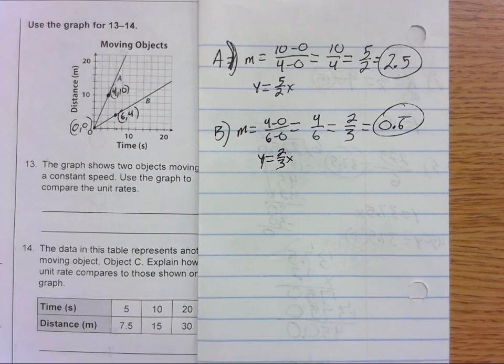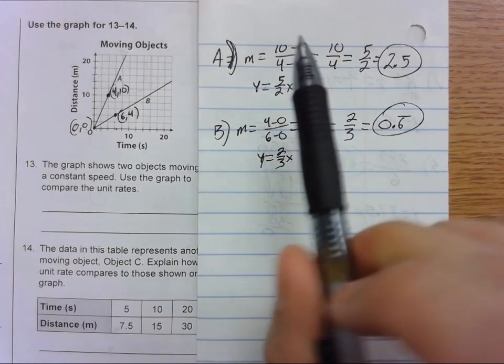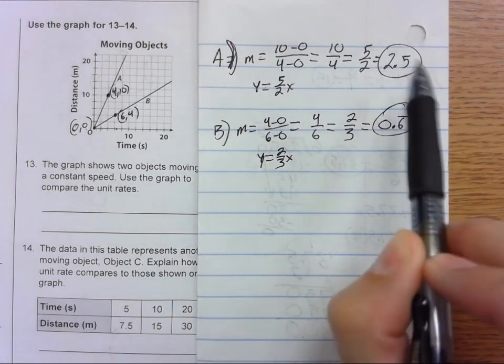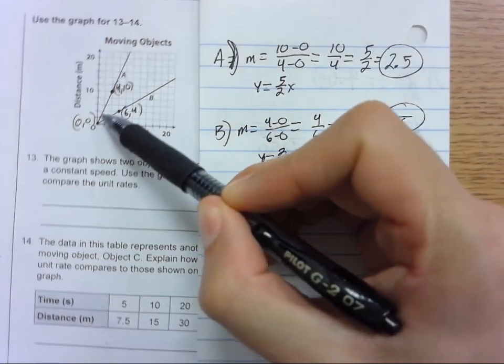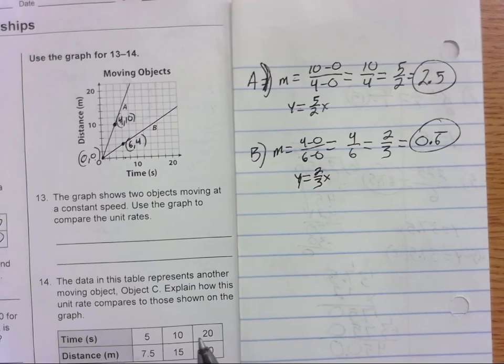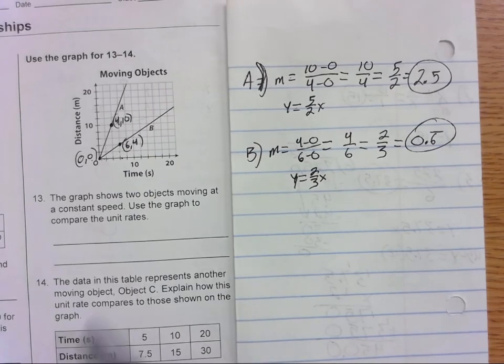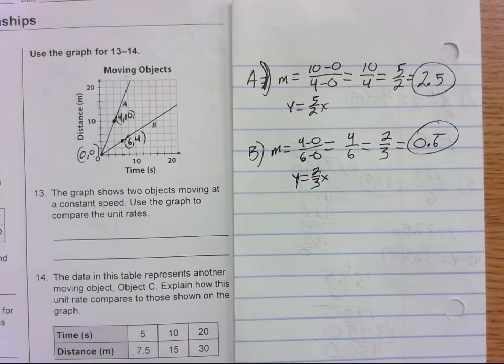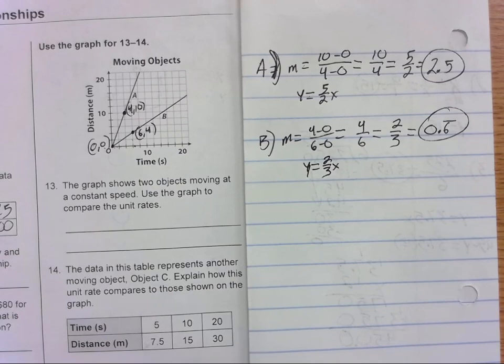So use the graph to compare the unit rates. Obviously, A has a greater unit rate. The slope is steeper than B. Looking at 14, data in the table represents another moving object, object C. Explain how this unit rate compares to those shown on the graph.